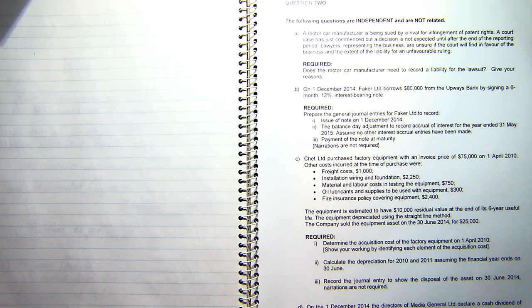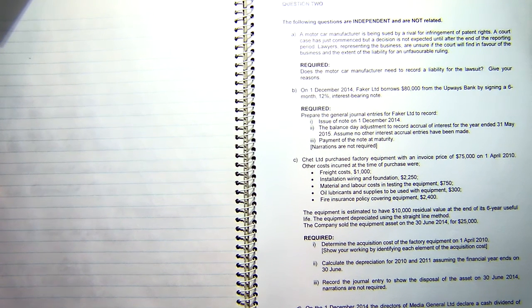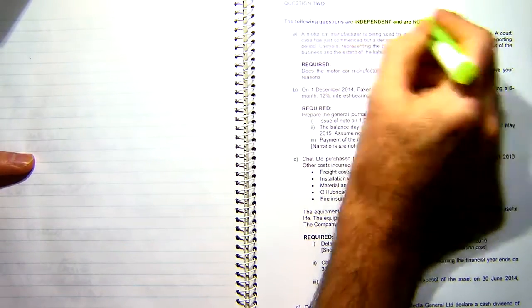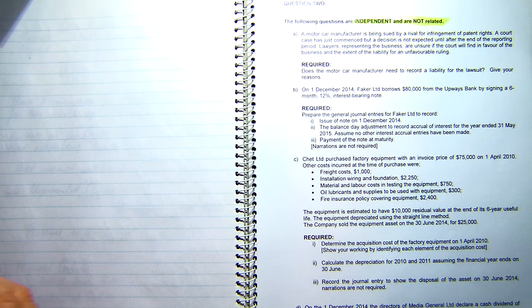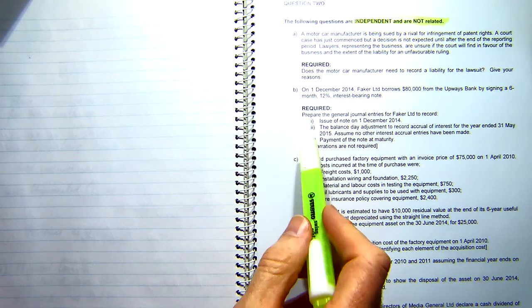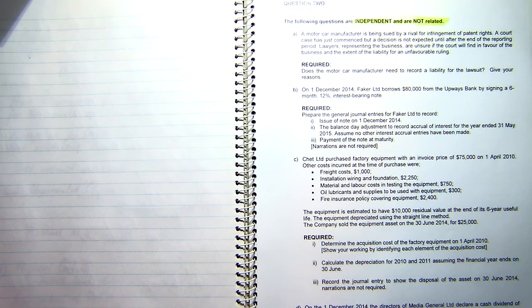Question number 2 is all about different, independent questions. It says they're all independent and not related, so make sure you pay attention to that. Question A. We'll work through A first, then B, then C, then D.